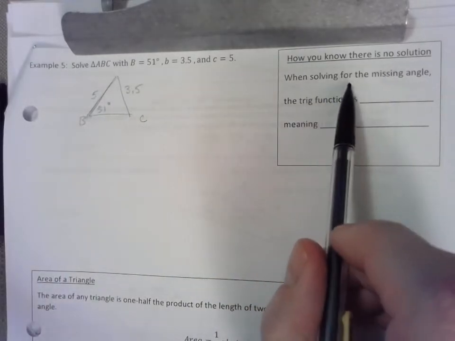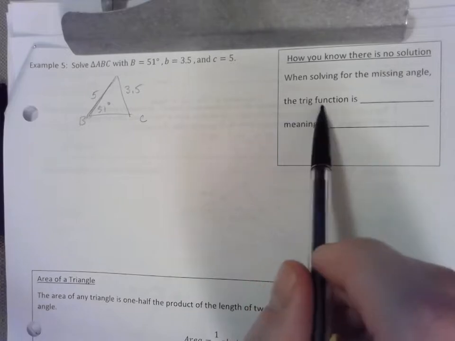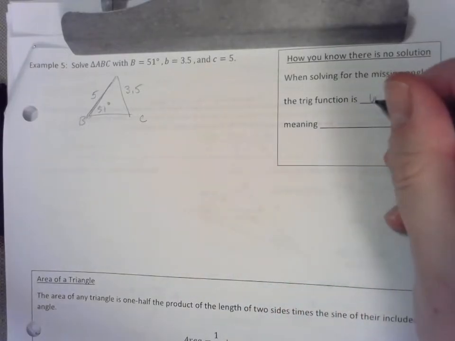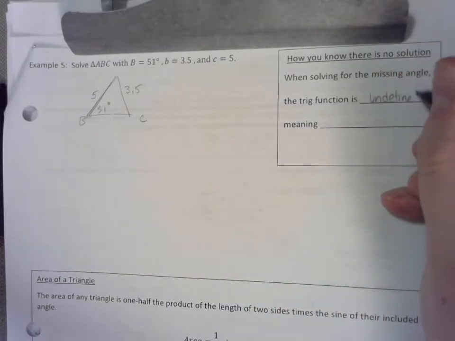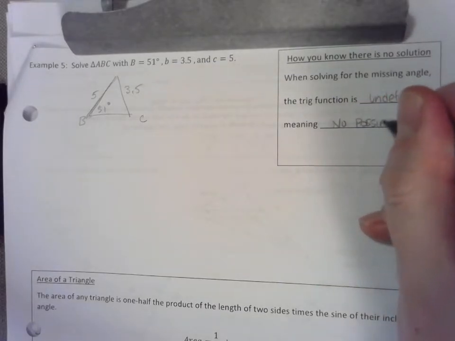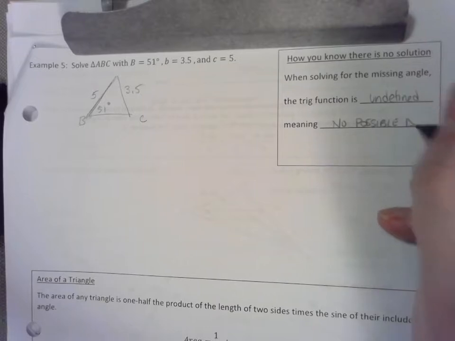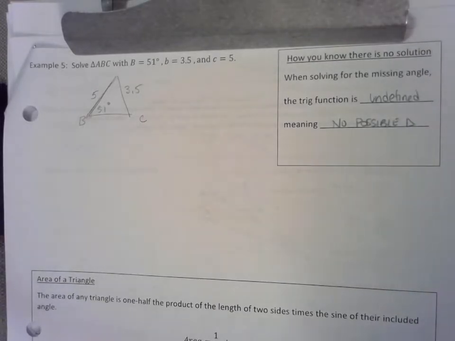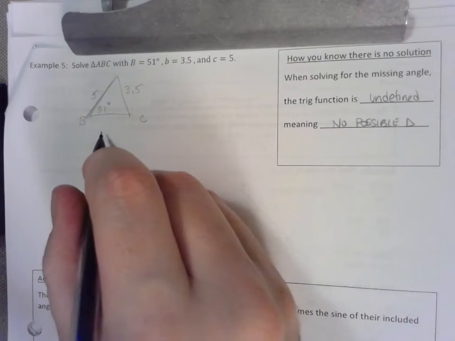When solving for the missing angle, the trig function might be undefined, meaning that there's no possible triangle. That means you can't create this triangle given this information. Let's see when this happens.